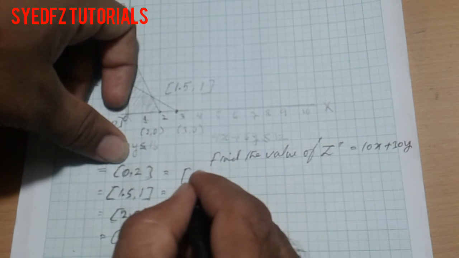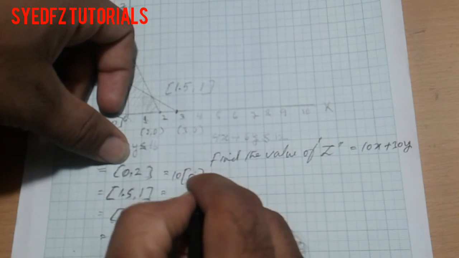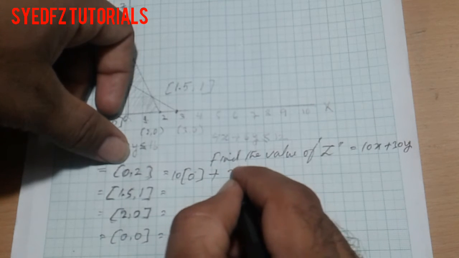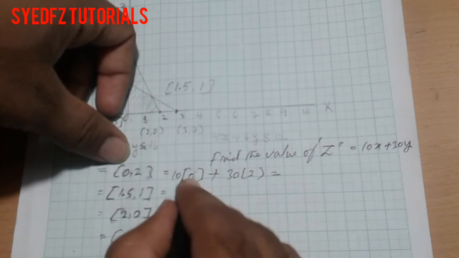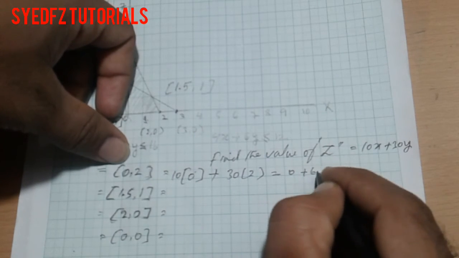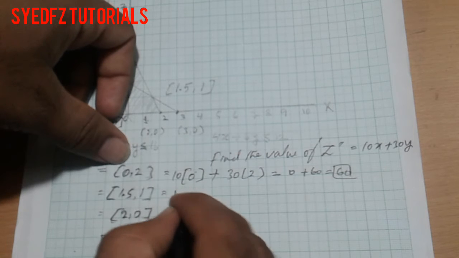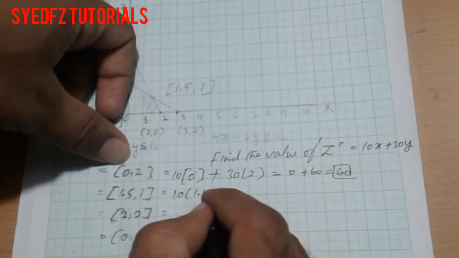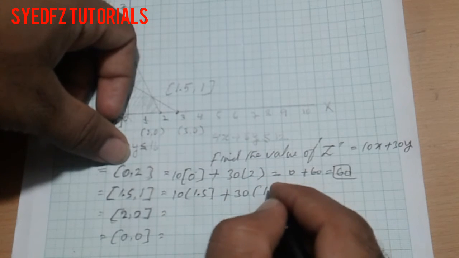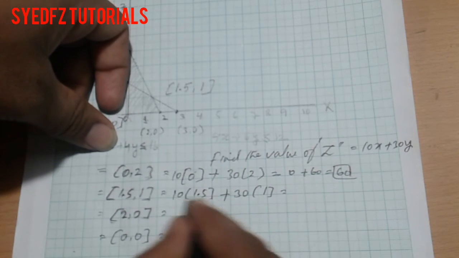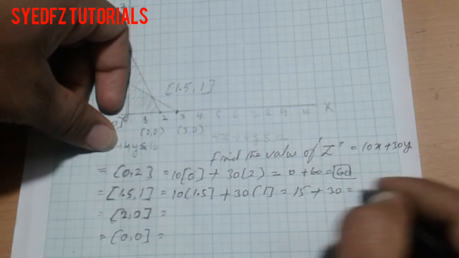Here, 10 in place of x take 0, plus 30 in place of y take 2. This is 0, this is 60. The answer is 60 here. Now take x as 1.5, so 15, plus 30 with y as 1, so 45.